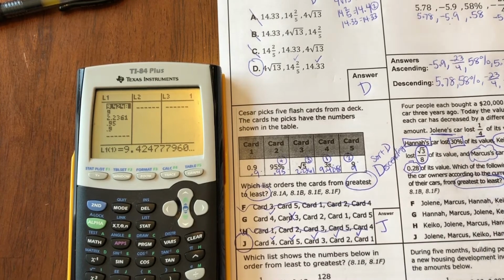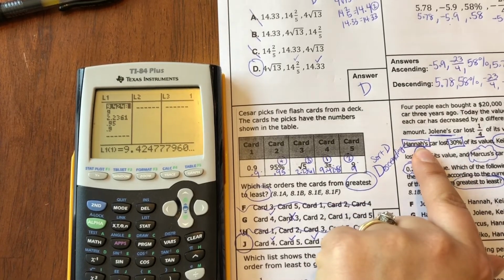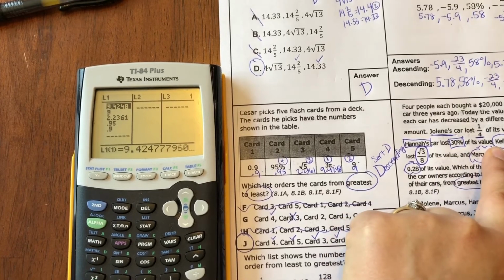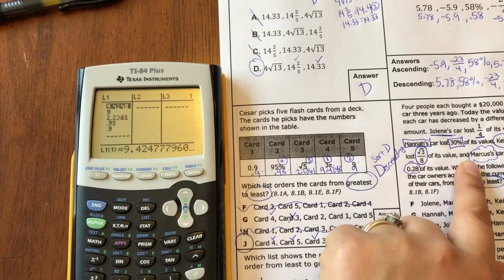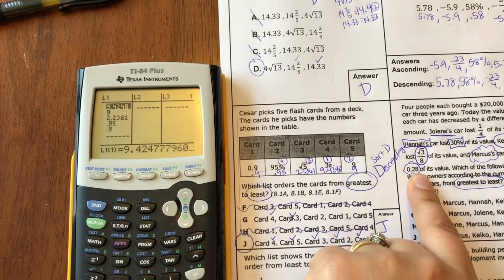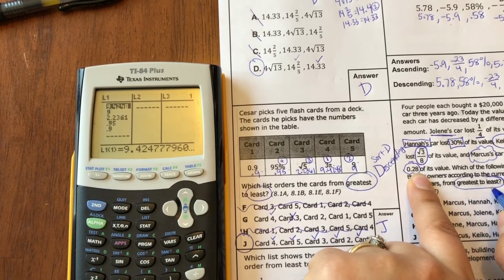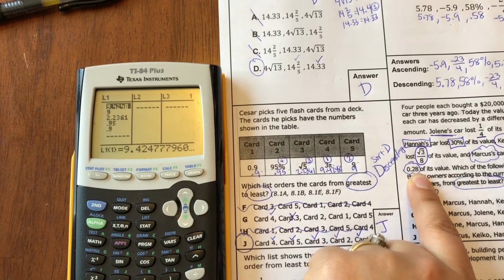Greatest to least. So we're going to have Jolene is 1/4. Hannah is 30%. Kiko is square root of 3/8. And Marcus is 0.28. Okay, and now it's just a greatest to least kind of question. So you're just sorting all of these again with your stat menu.